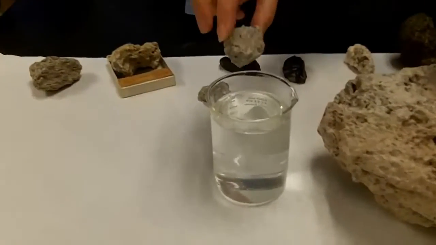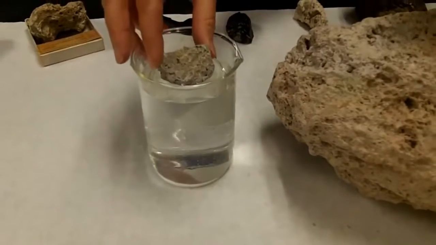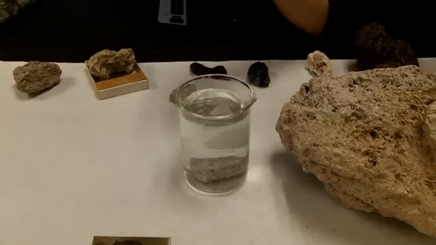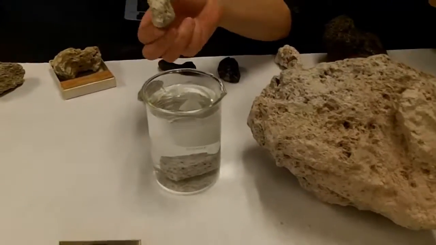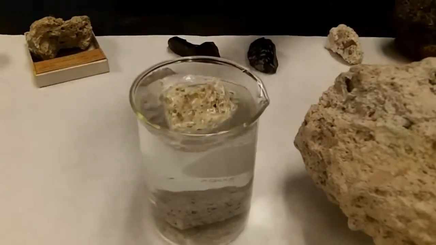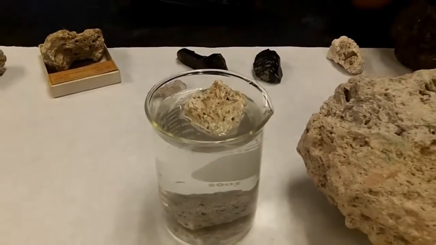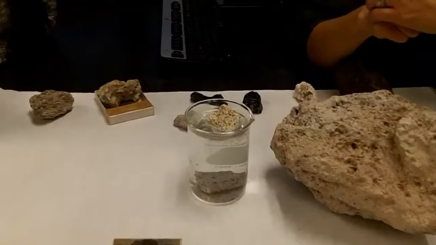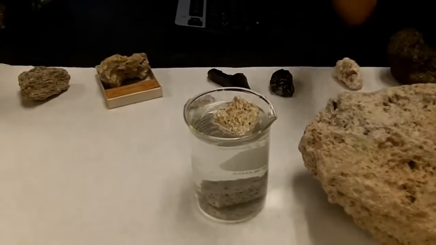Sink? Let's see. I think it'll sink. You think it'll sink? Yeah. Okay. Ready? Oh, it's sunk, like a rock. What happens when I put this one in the water? It's gonna float. Why is that? Because this is lighter and it has a lot of holes in it.